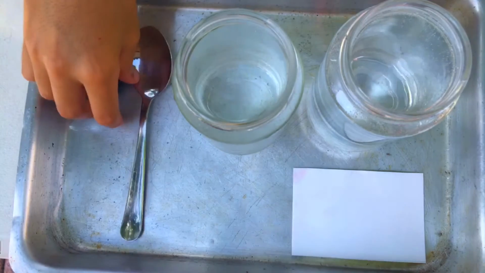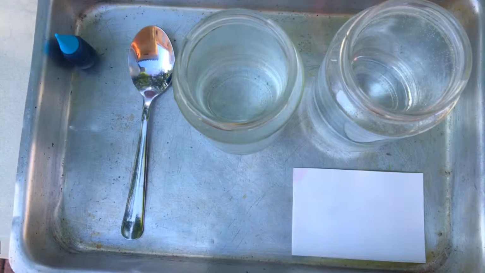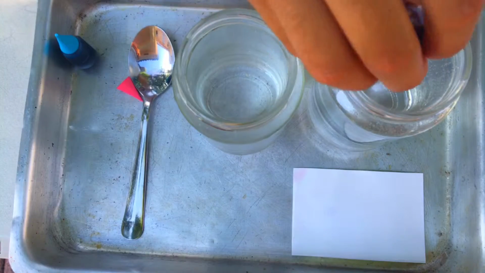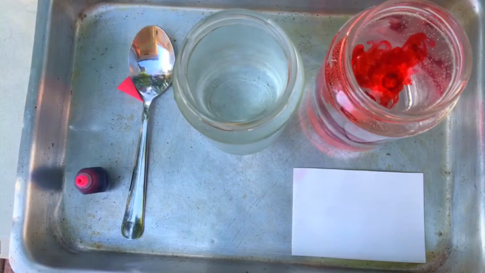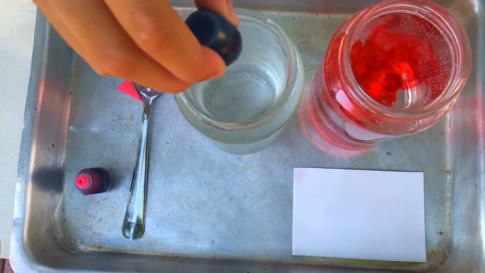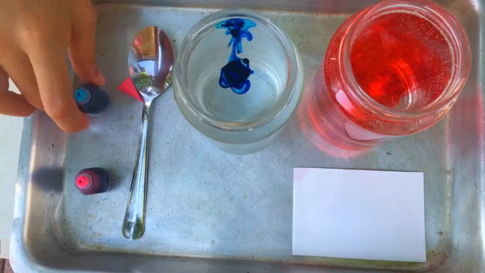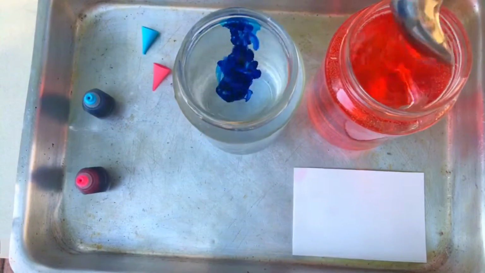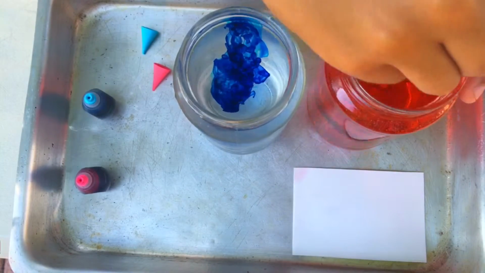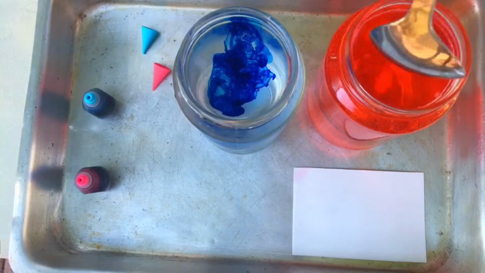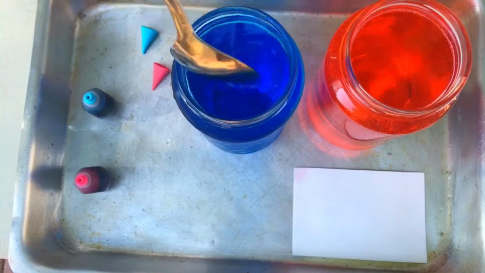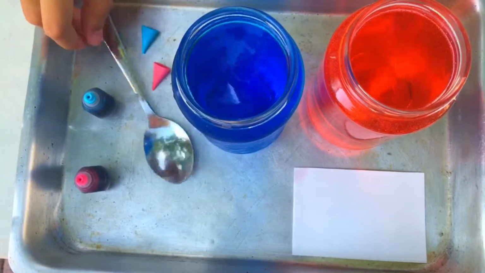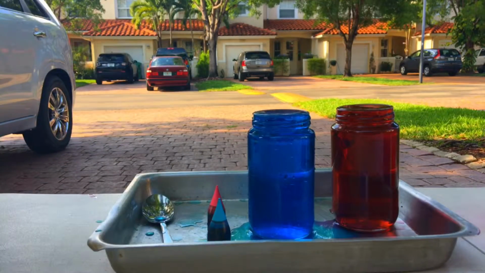Next, pour the red food dye onto the hot water, and the blue food dye onto the cold water. Then stir it. When you're done, place your plastic card on top of the cold jar.